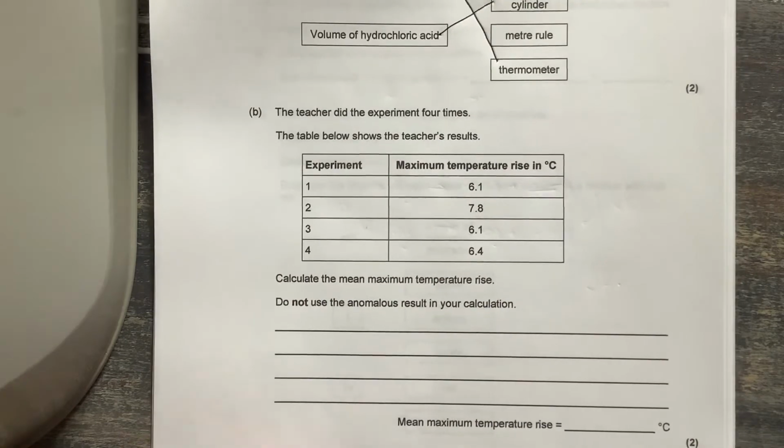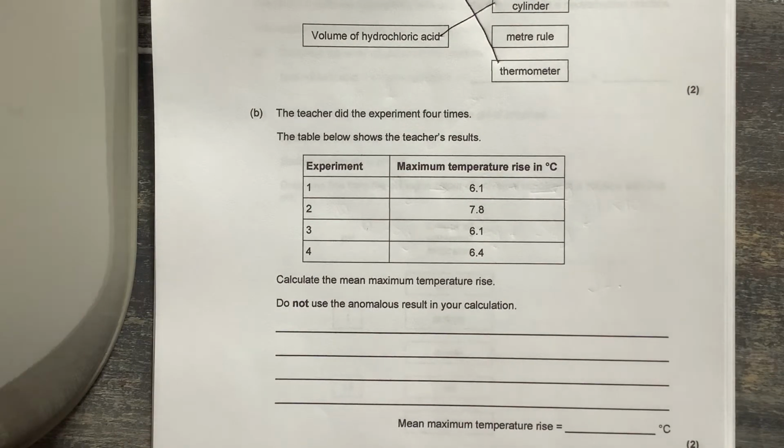Next one, the teacher did the experiment 4 times. The table below shows the teacher's results.